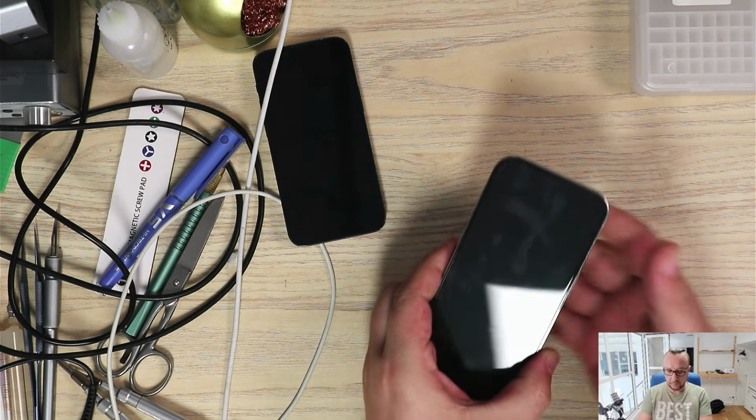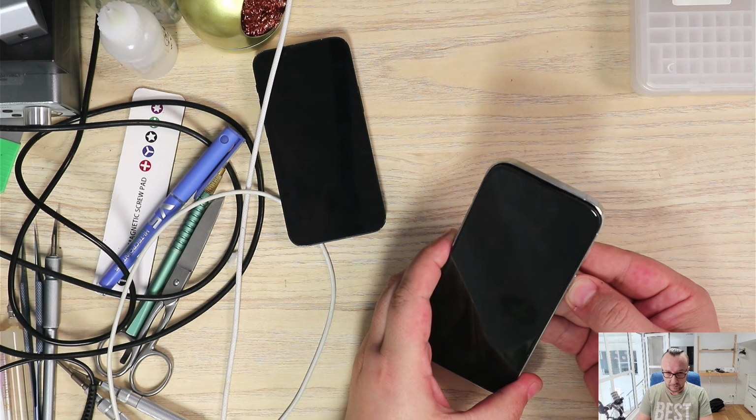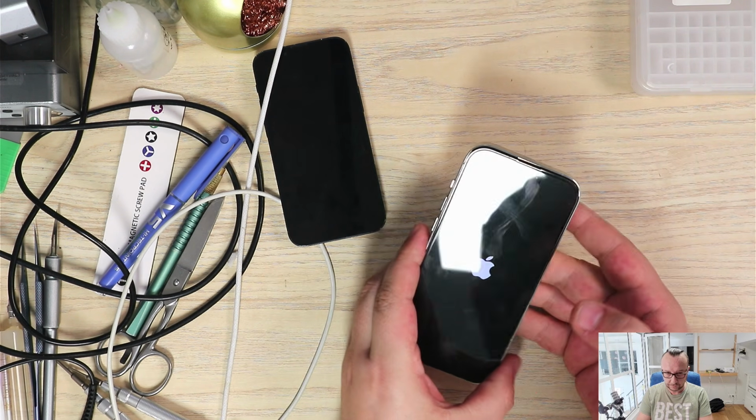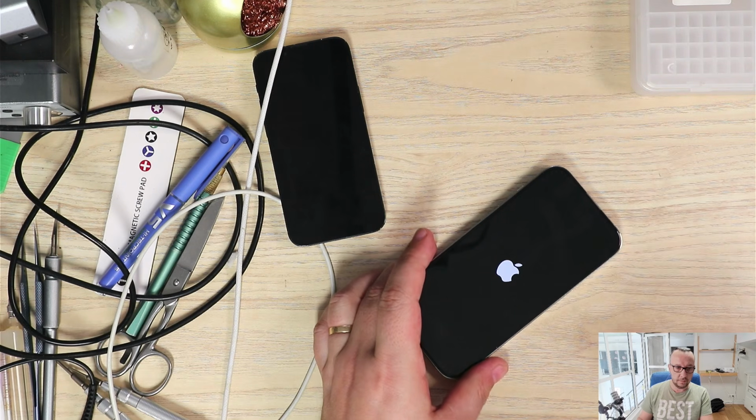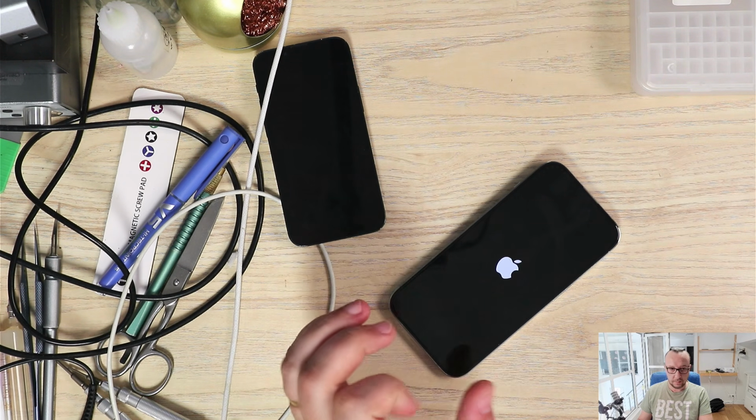So we have here an iPhone 14 Pro, I think it is. Yeah, I'm gonna power this on, and you're gonna see that this phone has issues with charging.